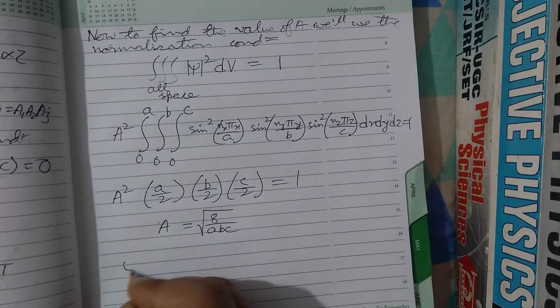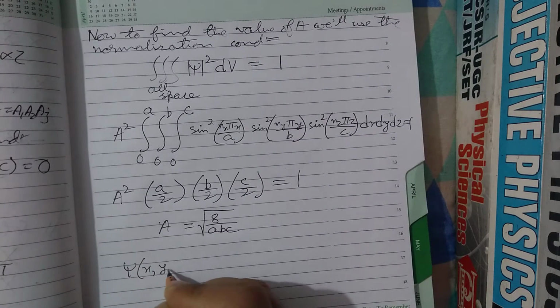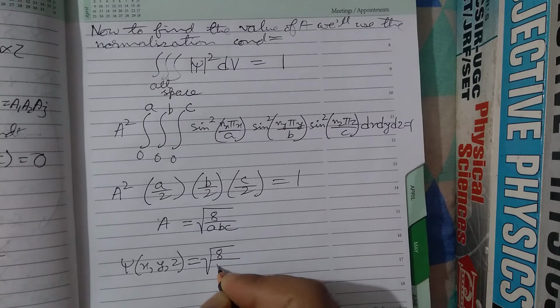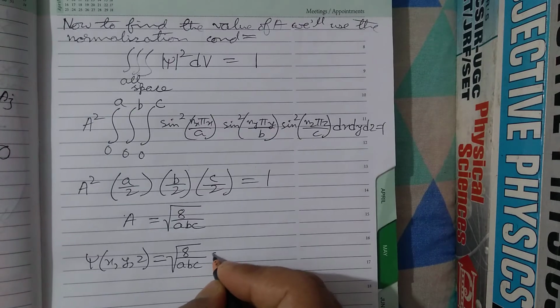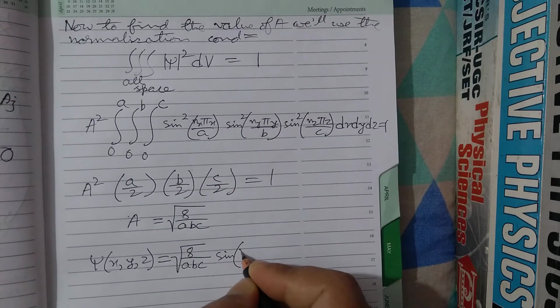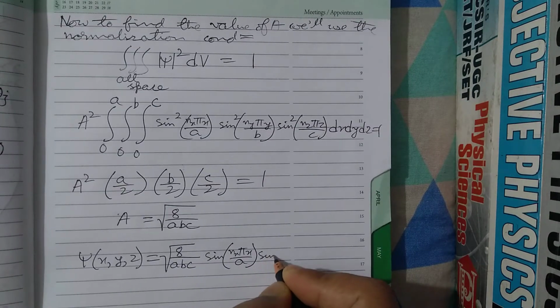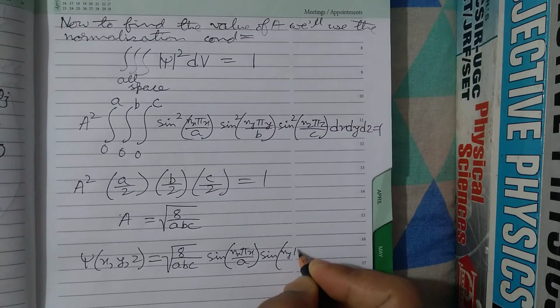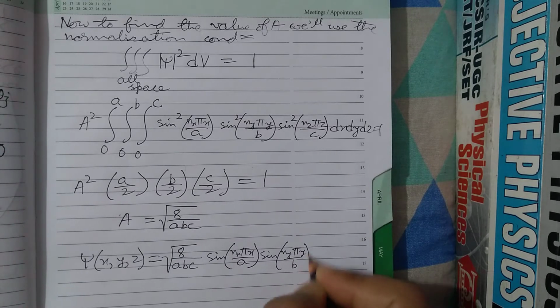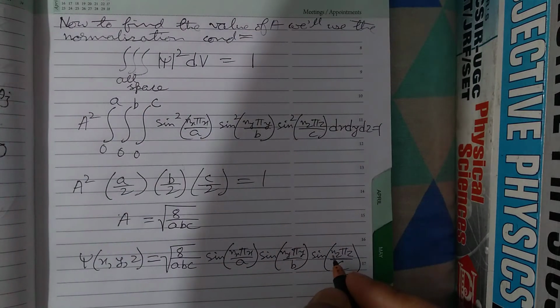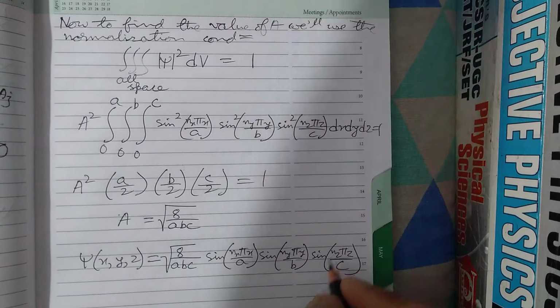So from here you can write psi of x y z will be square root of 8 by abc into sine of nx pi x by a into sine of ny pi y by b into sine of nz pi z by c. Okay, this is ultimately the wave function.